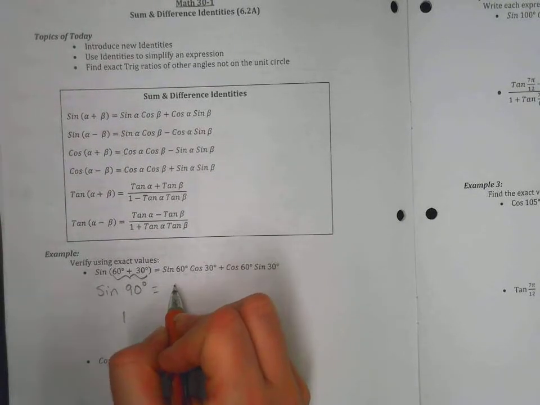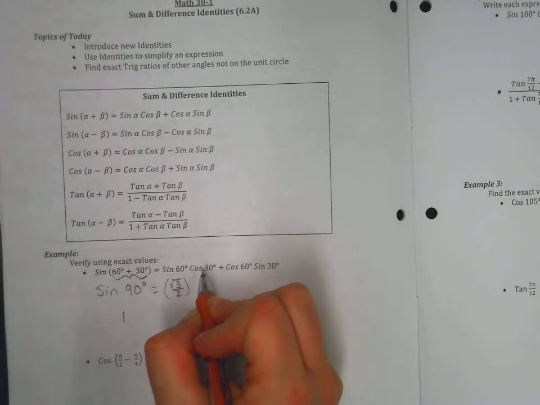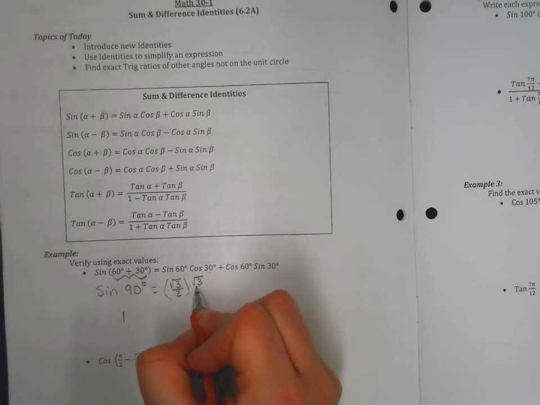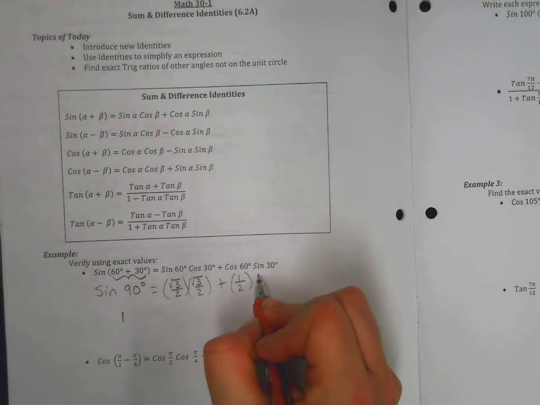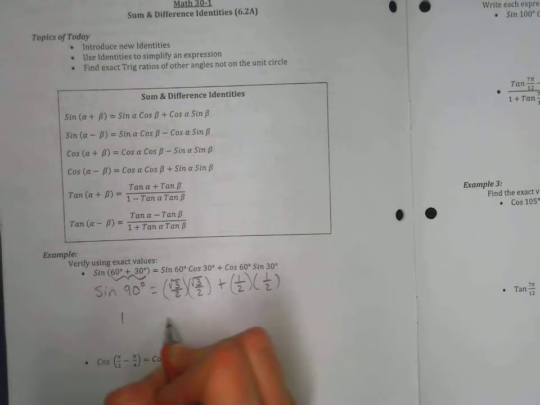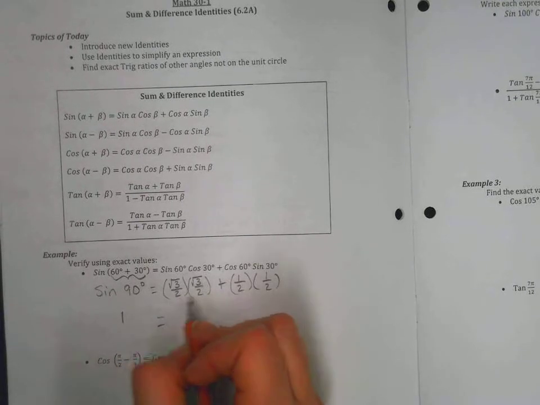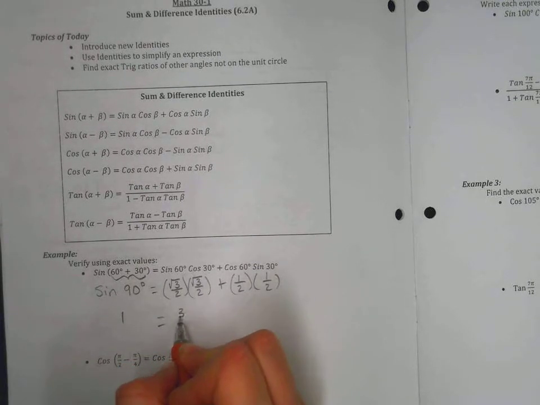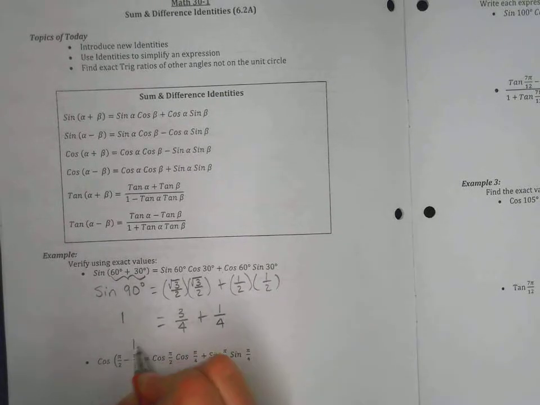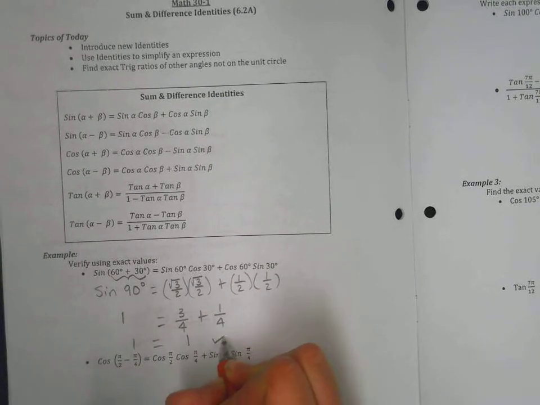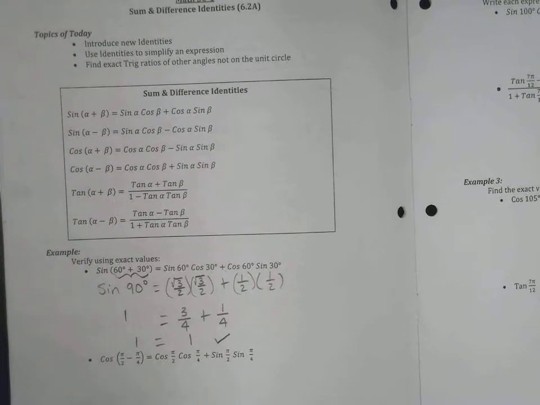So sine of 60 on our unit circle gives me root 3 over 2. Cos of 30 also gives me root 3 over 2. Plus cos of 60 is 1/2. Sine of 30 is 1/2. So if I multiply this together, I would get 3 over 4 plus 1 over 4, which equates to 1. So this is why the identity does work.